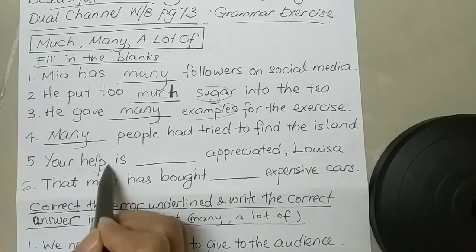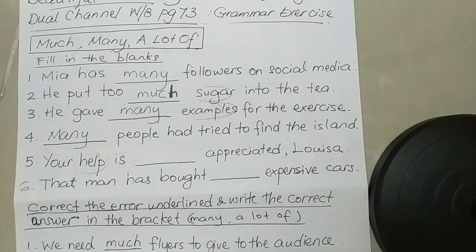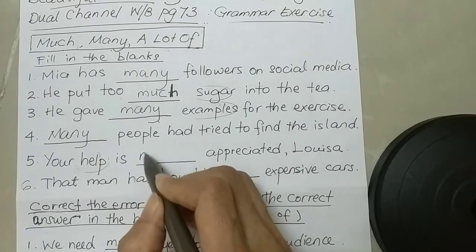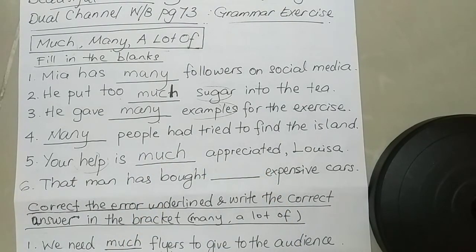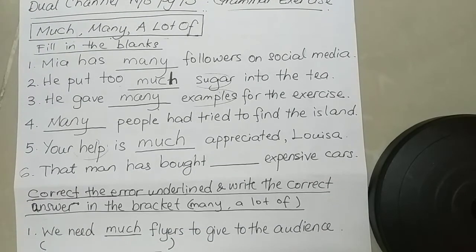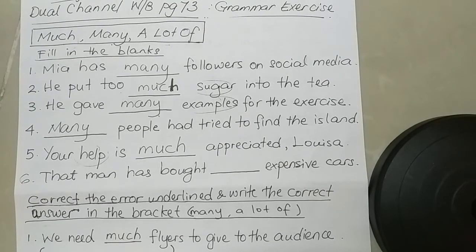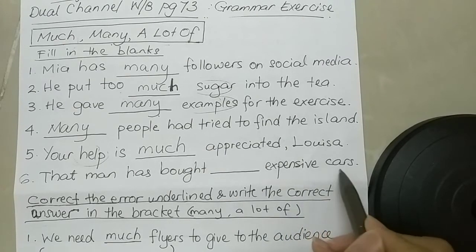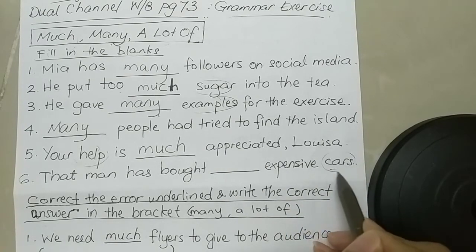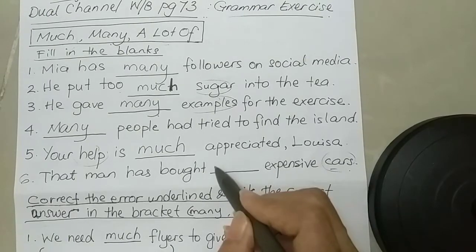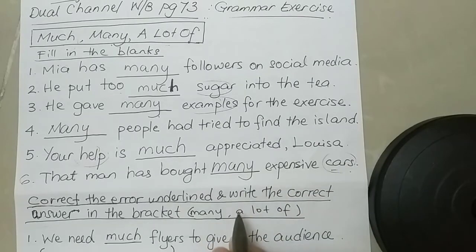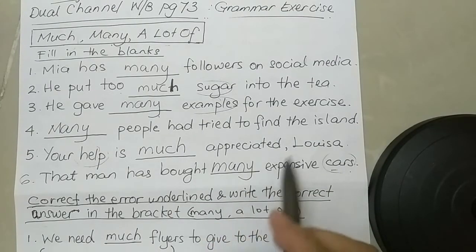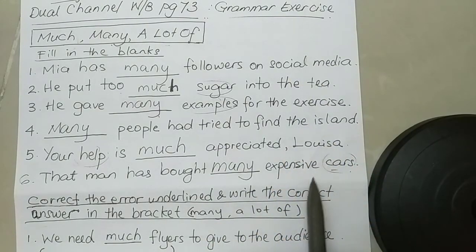Help here is uncountable, so I would say much appreciated. Alright, let's go to the next one. 6. That man has bought expensive cars. So cars is countable, so we put down many. See? So that's the answer for this part of questions.